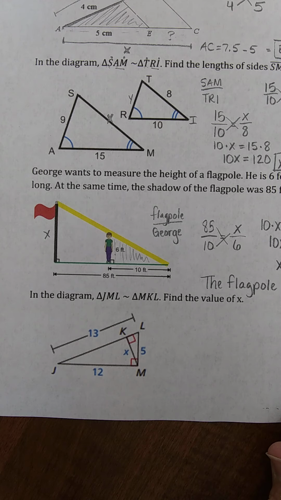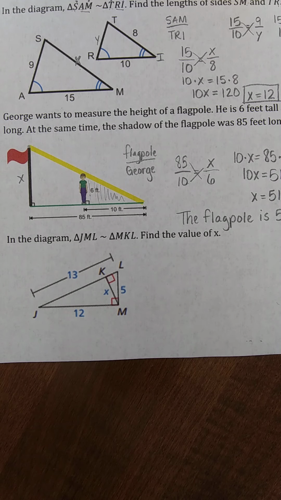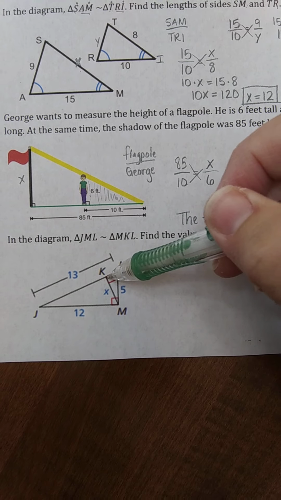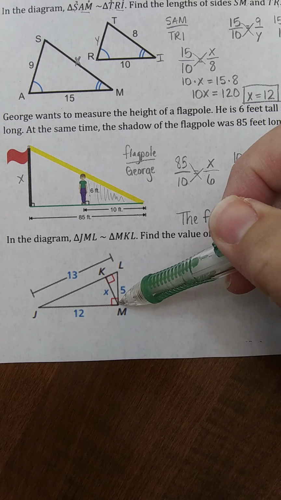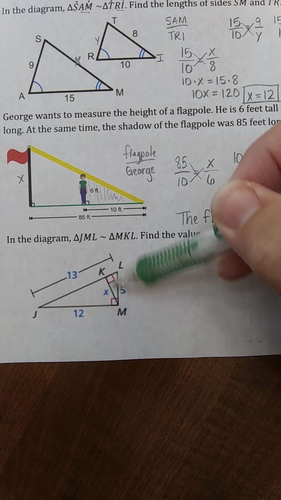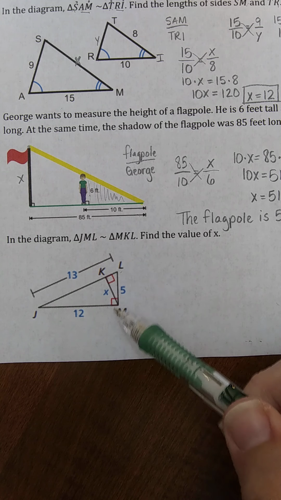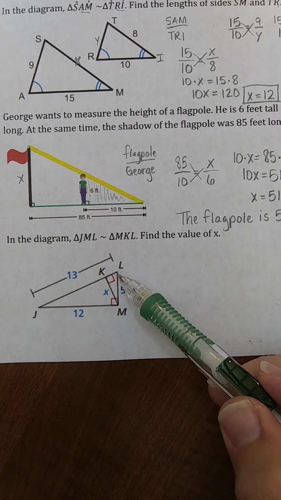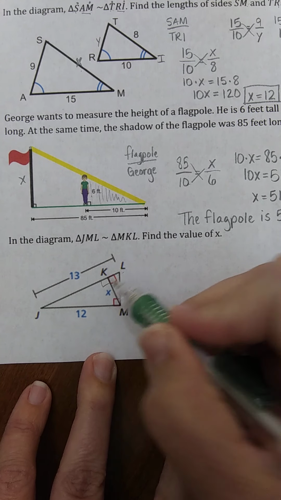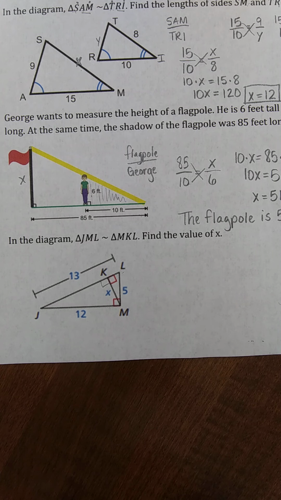All right, then we get to one that's pretty tricky. It's actually kind of neat, in my opinion, because, you know, I am a math nerd. When you have a right triangle and you draw in the altitude from M to the side that is the hypotenuse, so the right angle to the hypotenuse, you actually form three similar triangles. So you've got the large triangle, JLM, and then you have this really little one of LKM, but you have yet another right triangle of JKM, and all three of those end up being similar to one another.